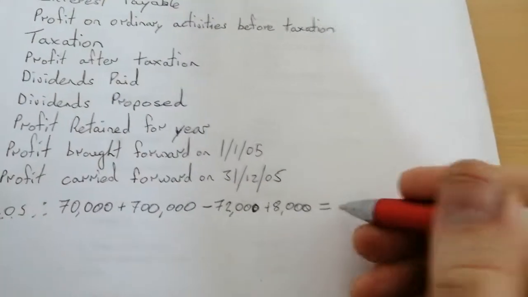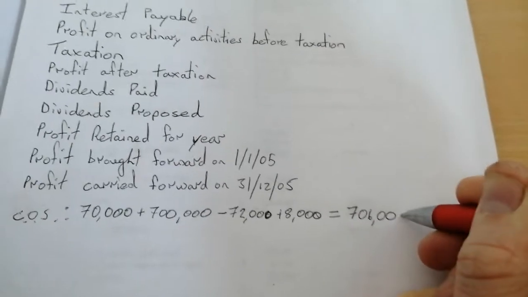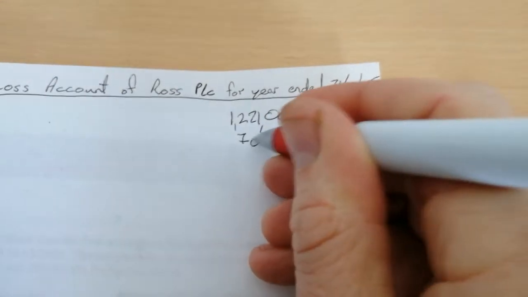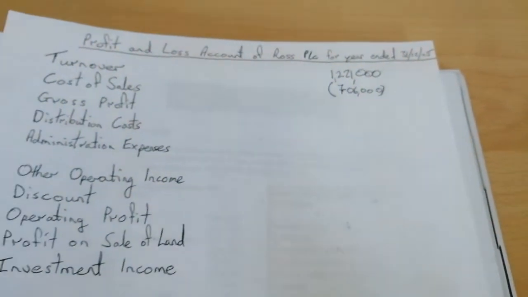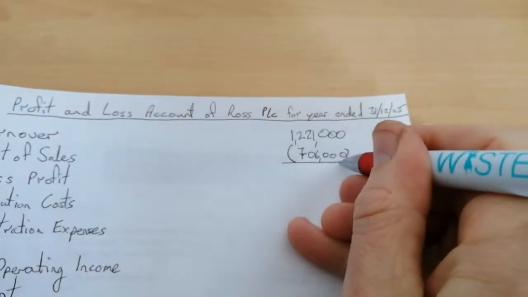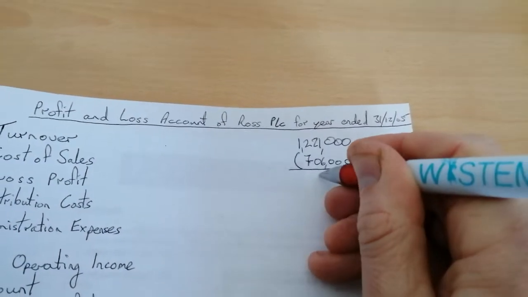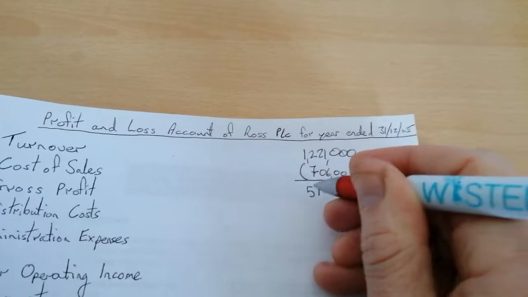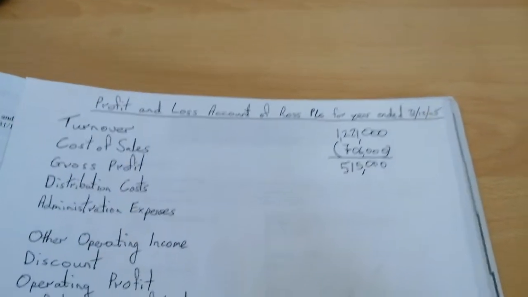78, and that's 706, isn't it? You'll double check these figures afterwards. Anyway, 706. So all we do is we put it up here. Cost of sales 706, and if it's anything we're subtracting, we put a bracket around it. Okay, so sales less cost of sales gives us our gross profit. So subtracting that there, it's going to be 515, isn't it?